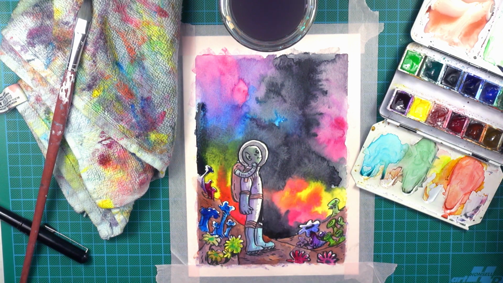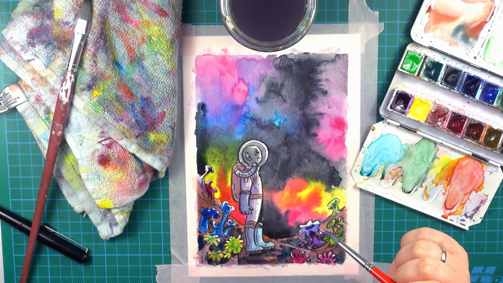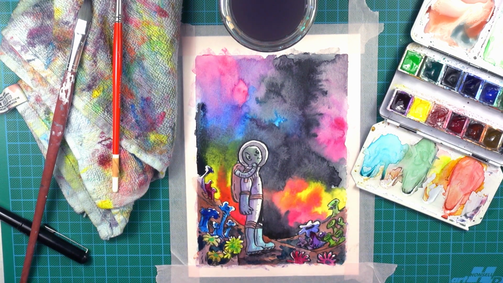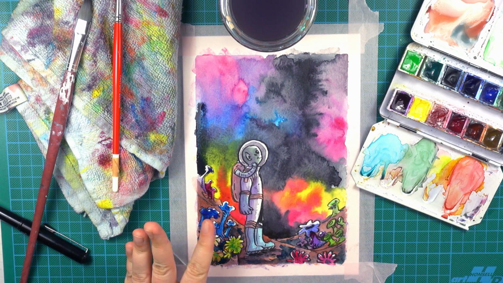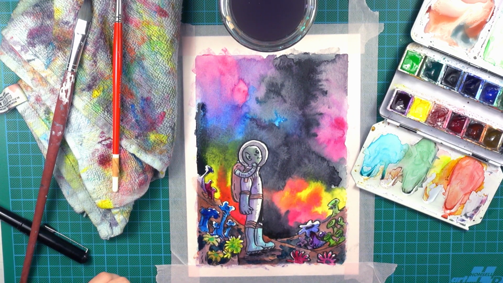I feel like this ground needs some more shadows, so I'm adding some in this Prussian green. When this is dry, I want to add some highlights with my Posca pens, but I should let this dry for now and come back to it when it's done drying, and I can add the stars and stuff. So I'm gonna wait a bit and then come back to this and finish it.